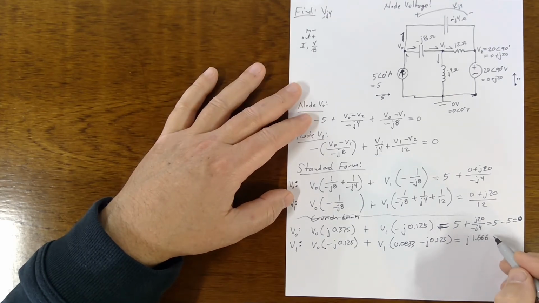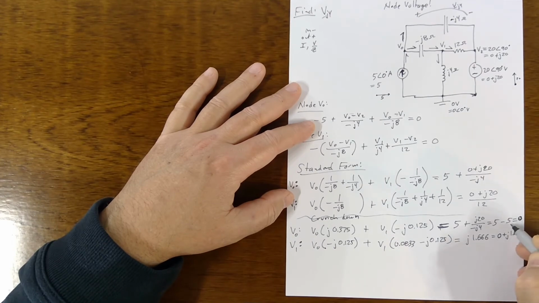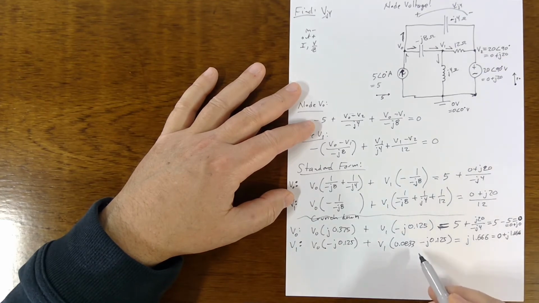And if you like polar, which everybody loves, or if you like the full complex number, just like this one over here is 0 plus J0. So I've got V0.